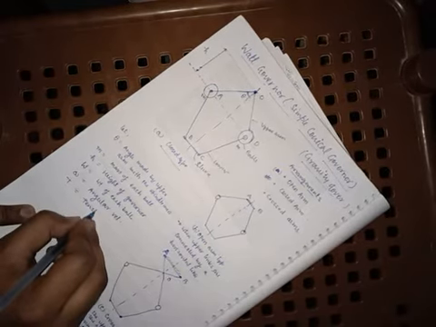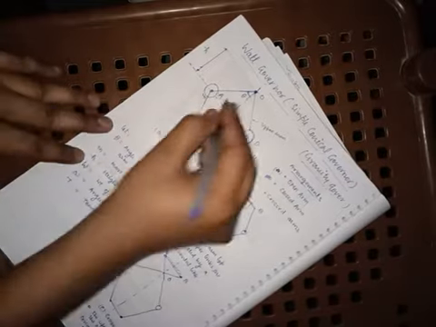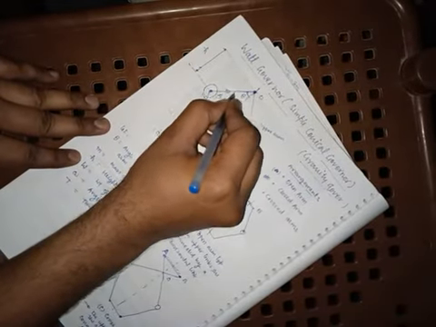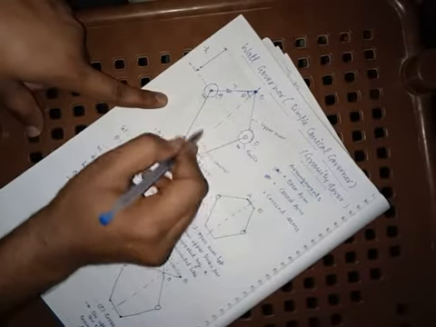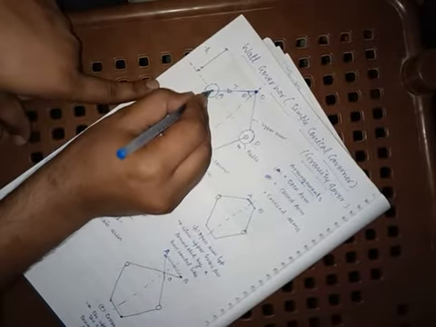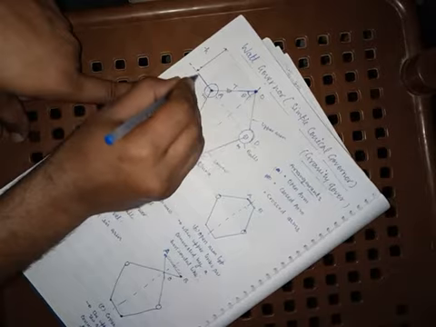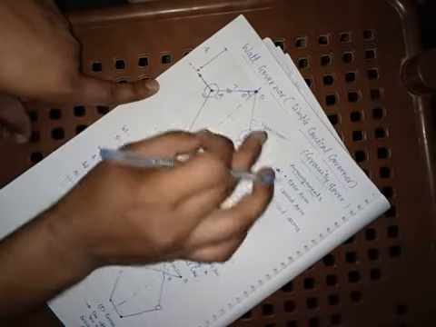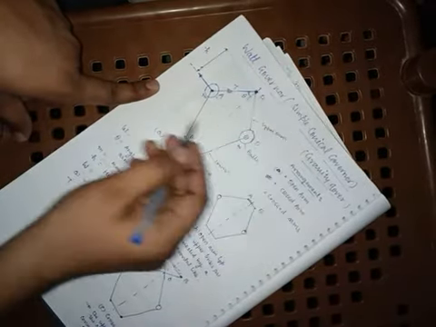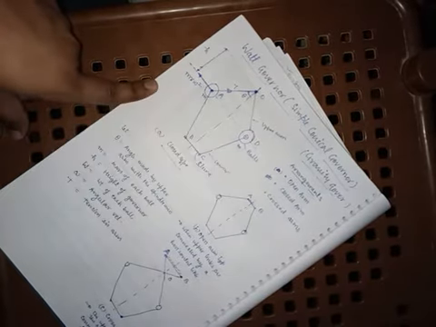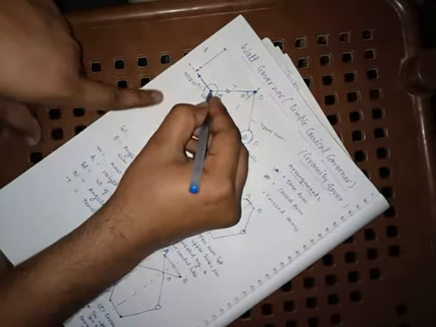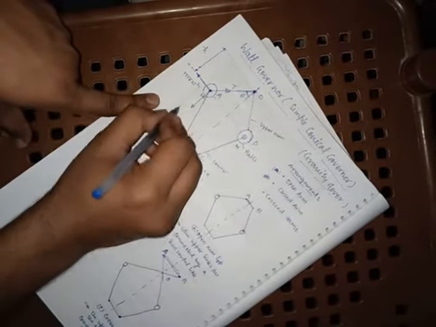So T is the tension in this arm, and because the spindle is rotating with some angular velocity, the force acting on the ball will be in the outward direction. We are analyzing this left half. The force will be m r omega square. The other force will be the weight, acting in the downward direction. These are the various forces acting on this.